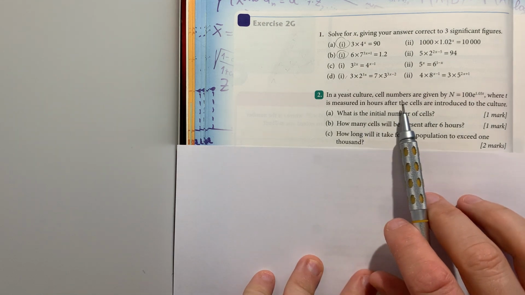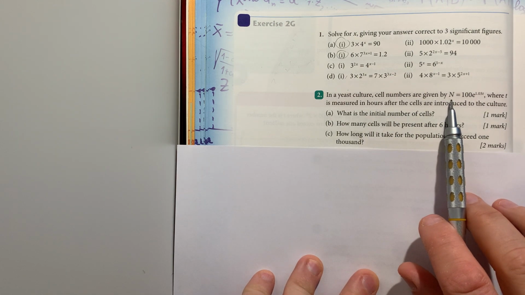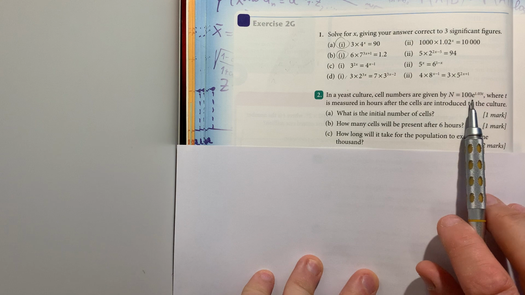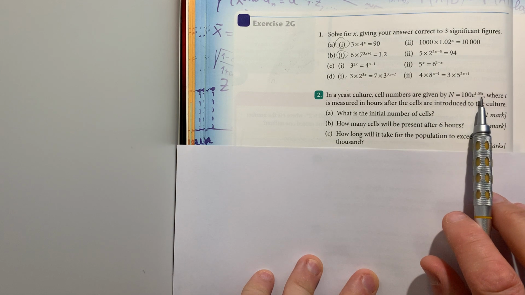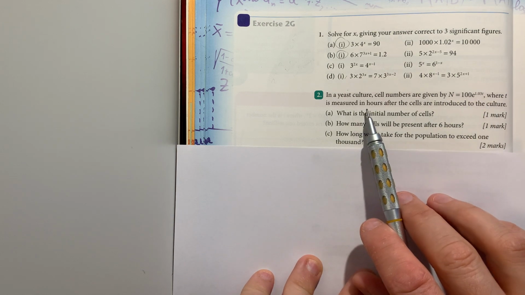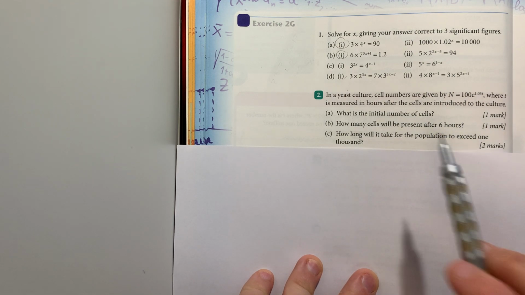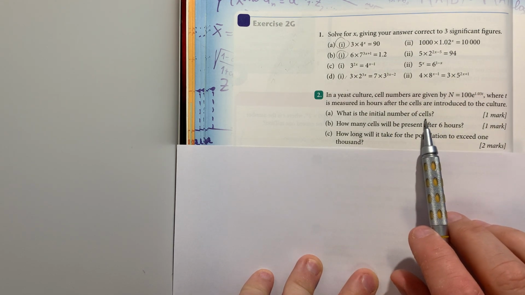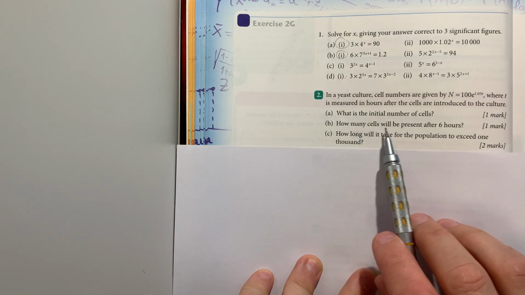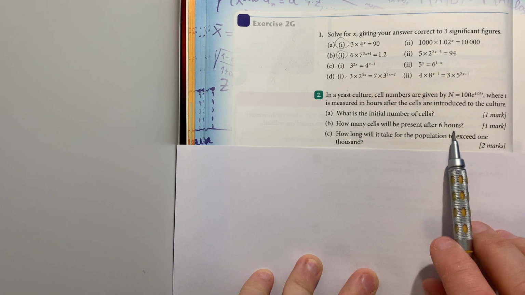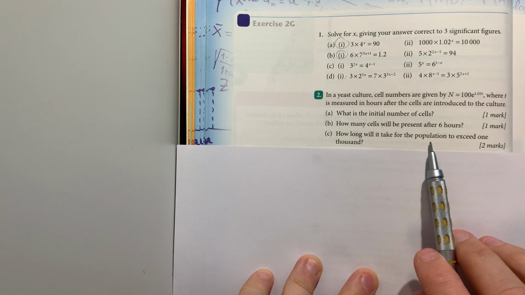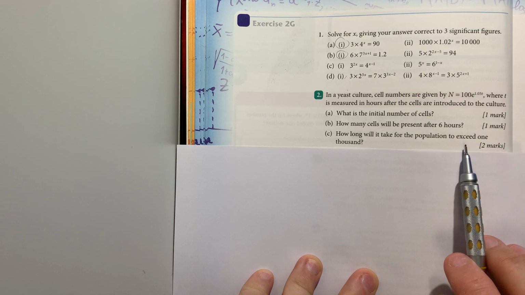In a yeast culture, cell numbers are given by N = 100 · e^(1.03t), where t is measured in hours after the cells are introduced to the culture. What is the initial number of cells? How many cells will be present after 6 hours? And how long will it take for the population to exceed 1,000?